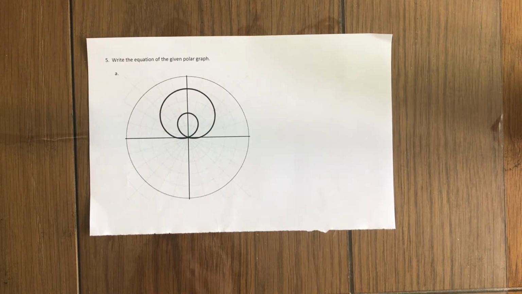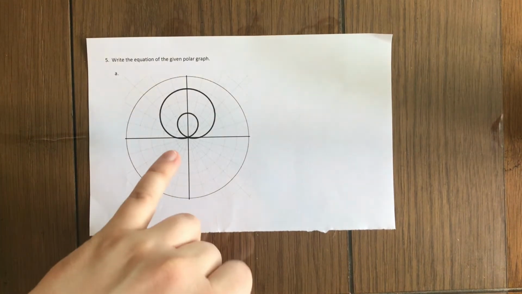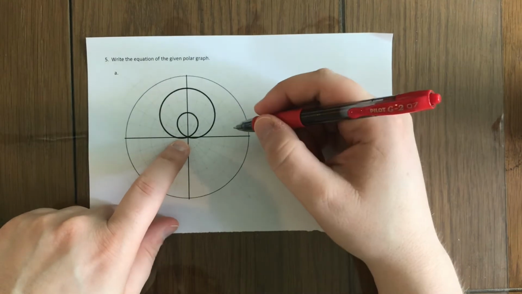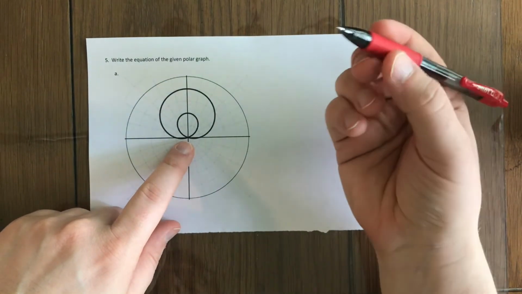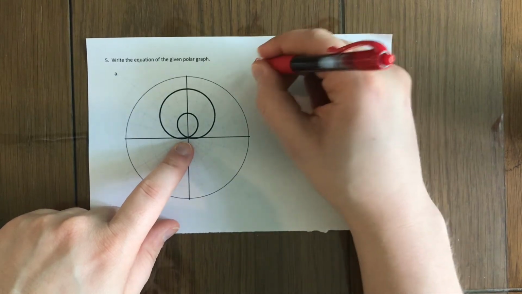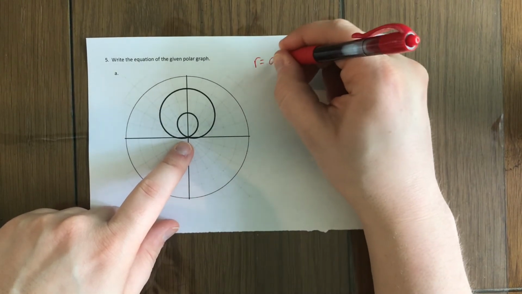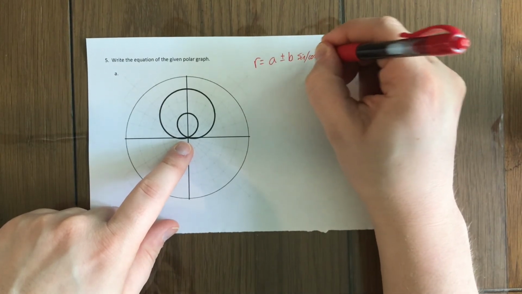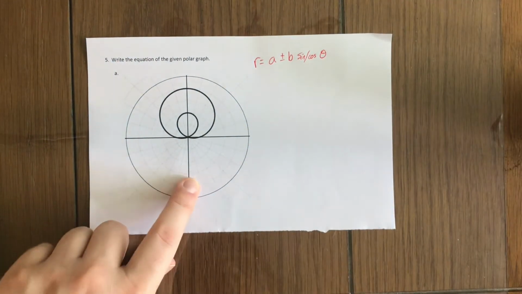So when we're given a graph of a polar equation and we want to try to find that equation, we want to first identify which type it is. When I'm looking at this, I recognize that this is going to be a limaçon, or limacue as I like to call them. The equation for these is r equals a plus or minus b, and then either sine or cosine of a single theta value.